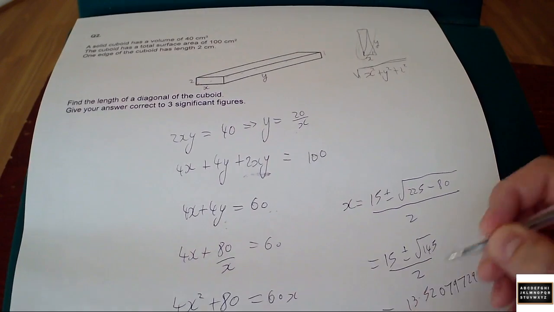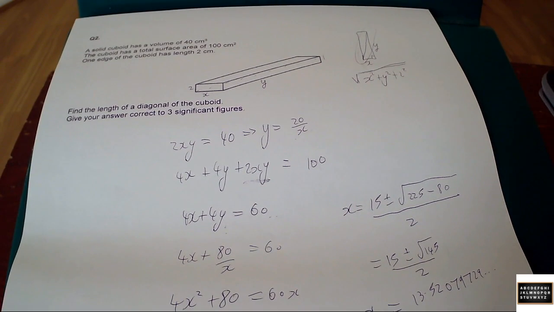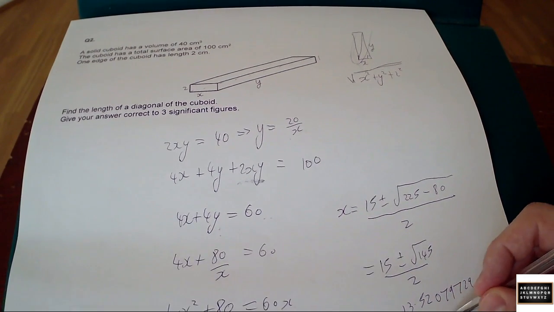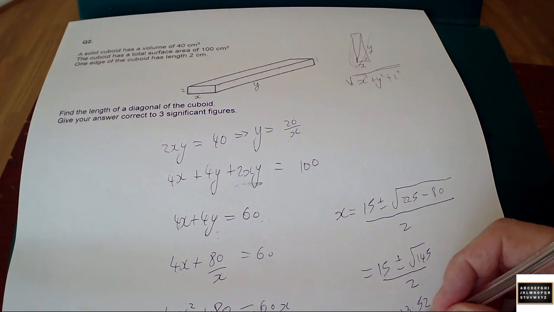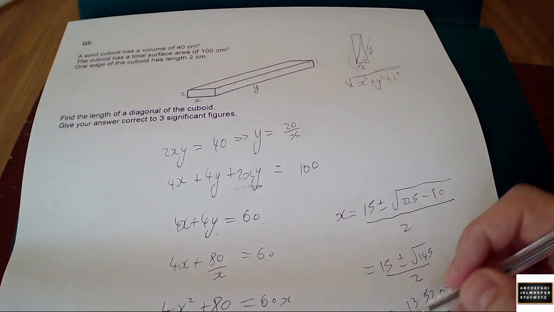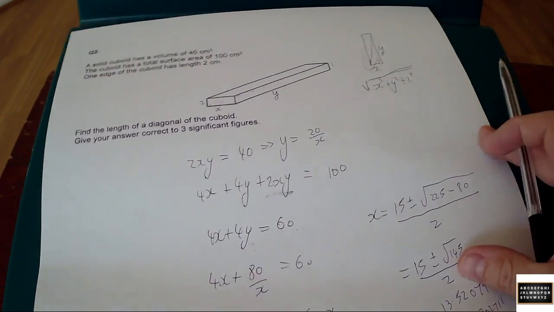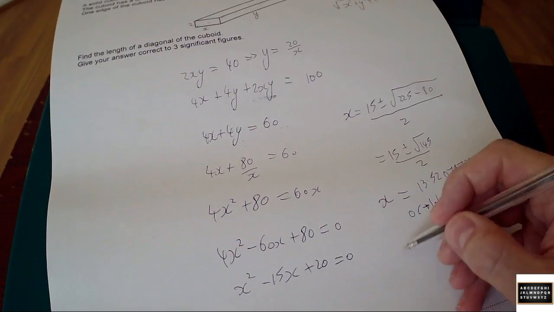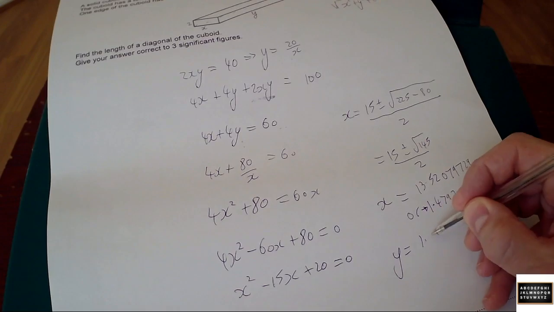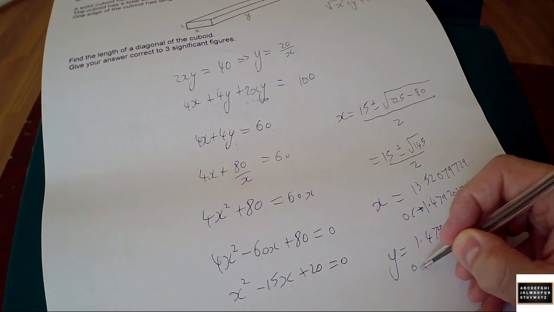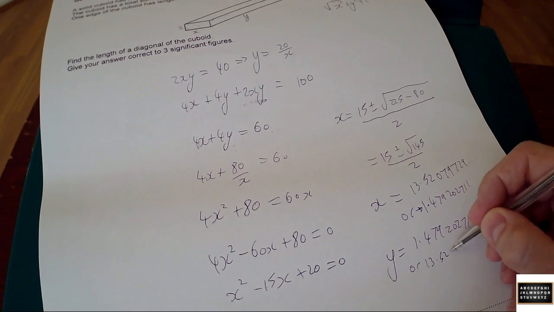Or the one where 15 take away square root of 145, and that's this one, 1.4792711. Now the y values will be 20 over x, remember, so the corresponding y values, when you divide 20 by these values, you actually get similar values again. So y is 1.479202711, or again 13.52. So these kind of go together.